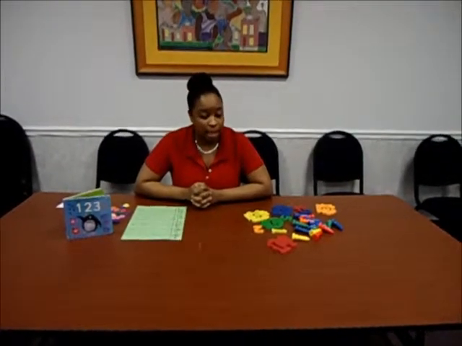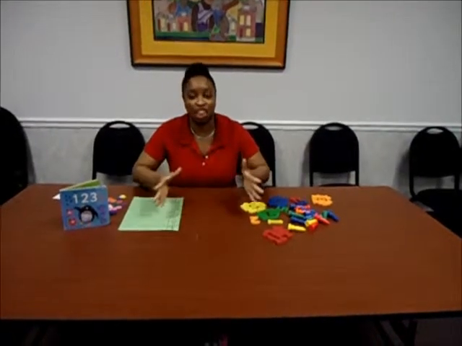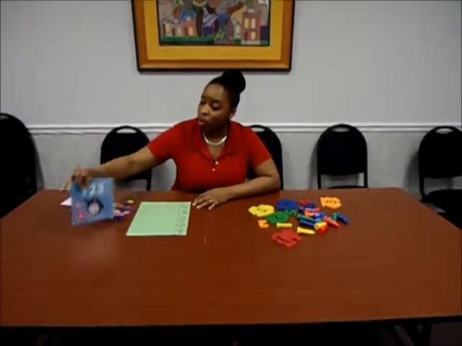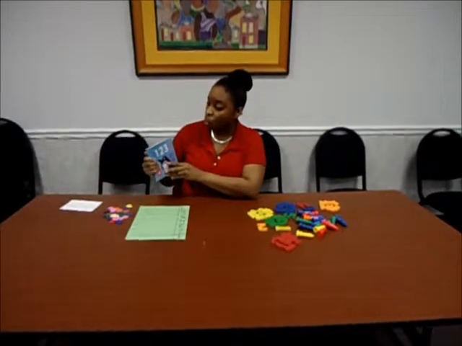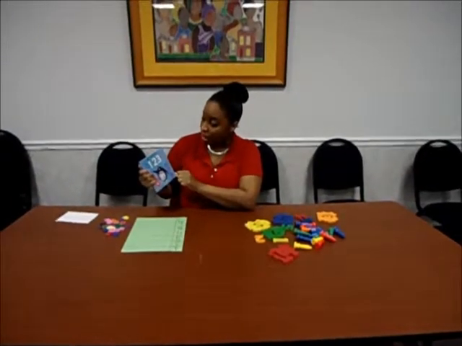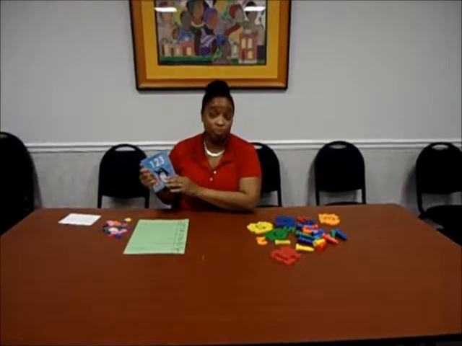Since we are focusing on numbers and one-to-one correspondence, I have several activities here that we can use today. I always like to start my activities with a book or a song, something to help the children transition into the moment. One of the books we have is 1, 2, 3 by Osborne Baby Books.